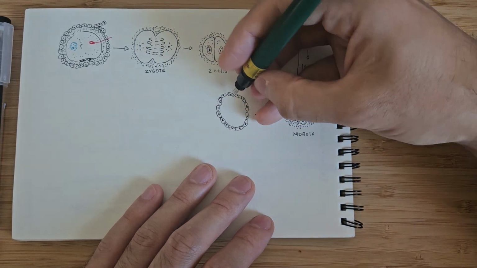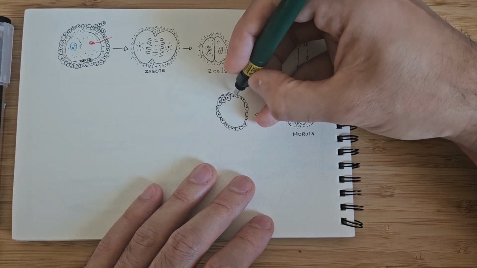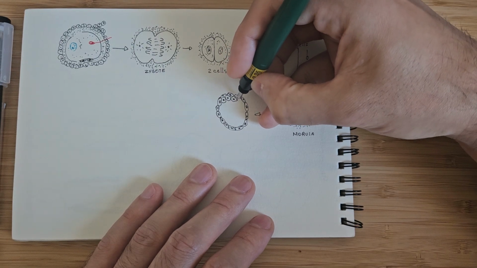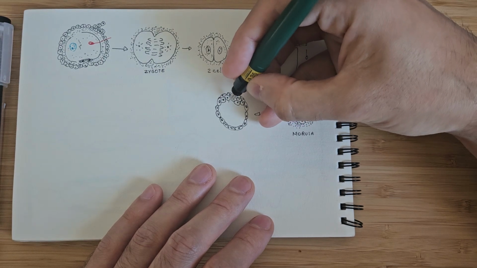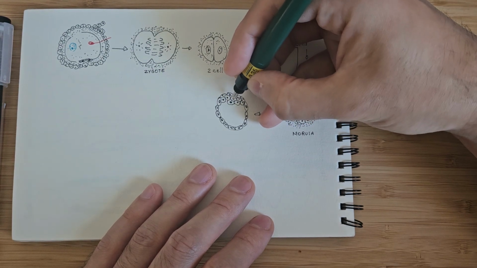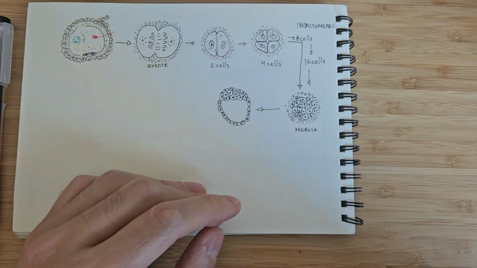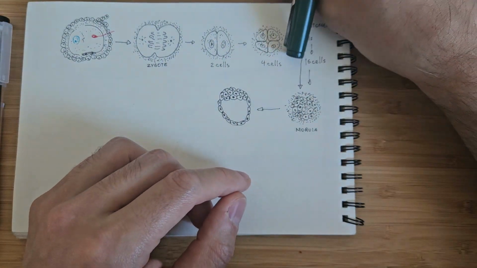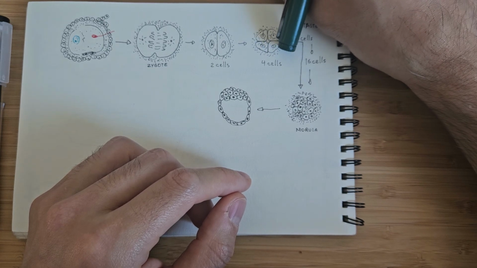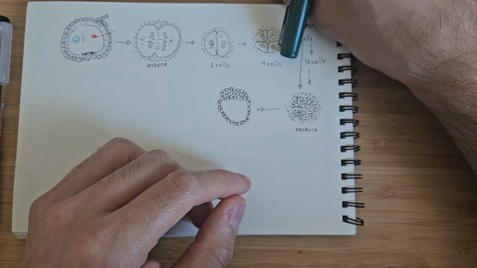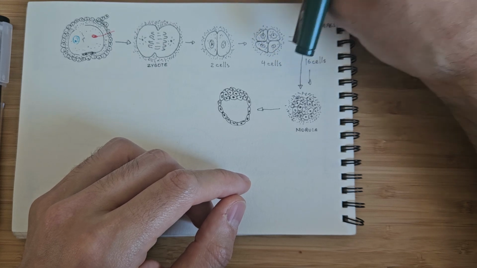I know that we'll lose a little bit of precision, but again, I want to make this more dynamic for you without losing this inspirational approach. So, I forgot to mention something. This is the morula.